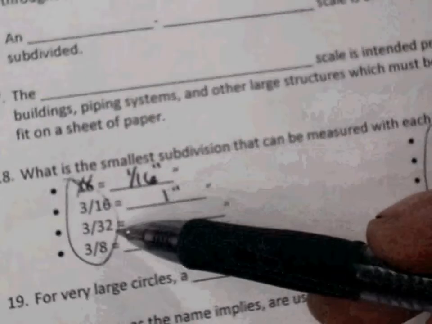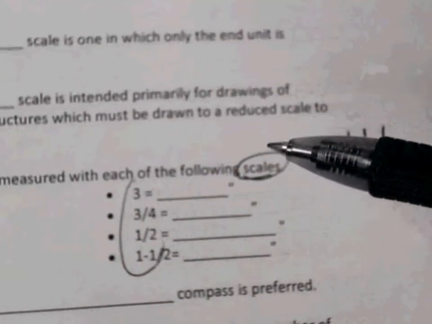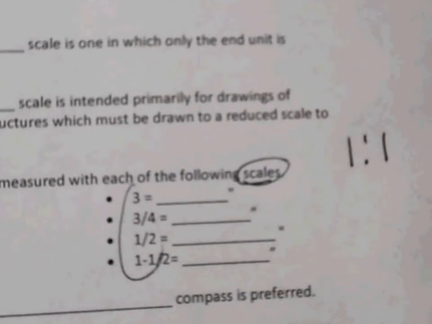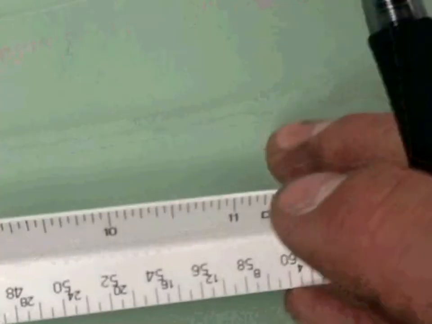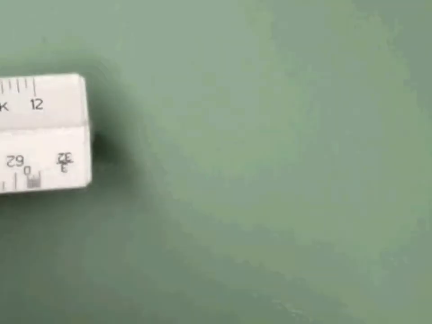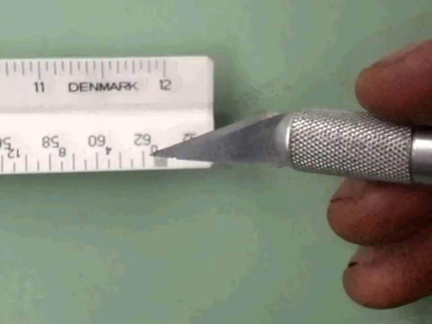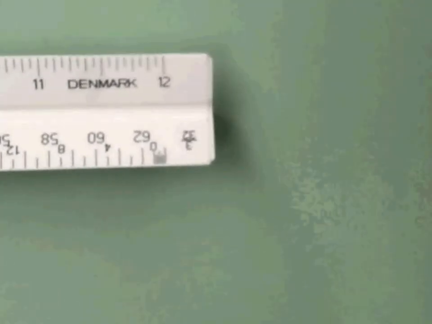Now, what we're going to do is the 3/32 scale, and then we're going to do the 3-inch scale. And then after this video, you're going to go to part 2 to learn how to read the architect scale and figure out measurements. So let's go back to here. Here we are. My objective is to find the small subdivision. So what I'm going to do is focus in.